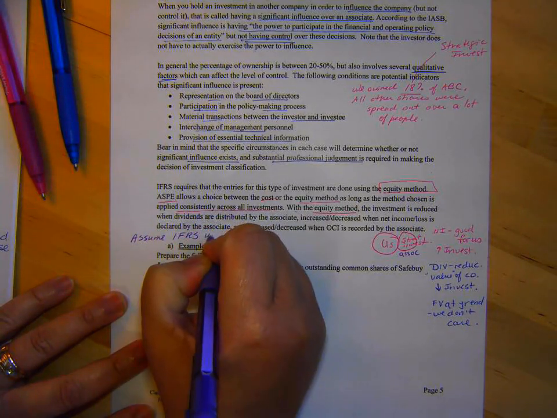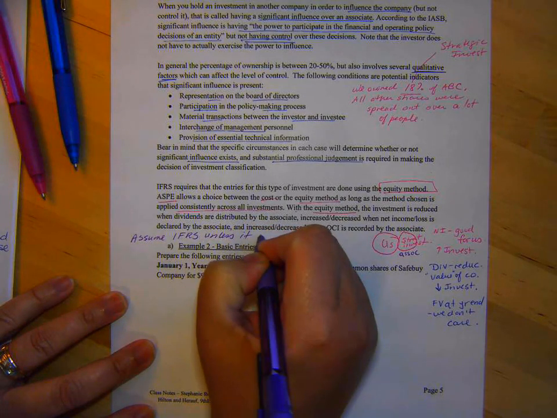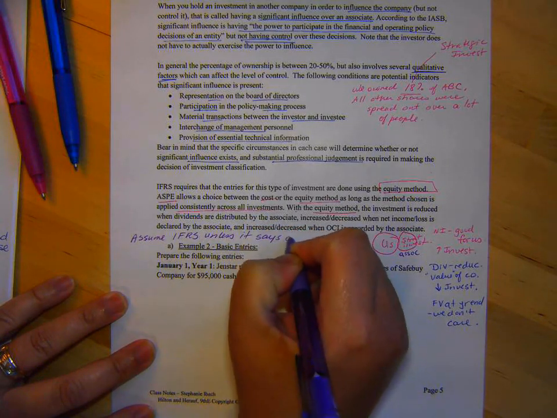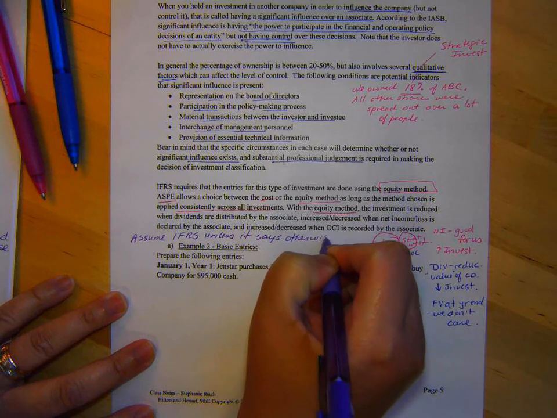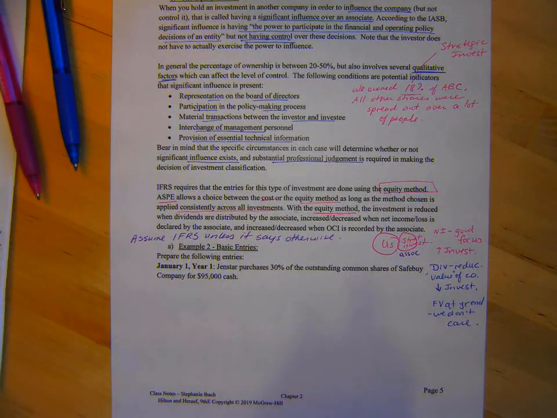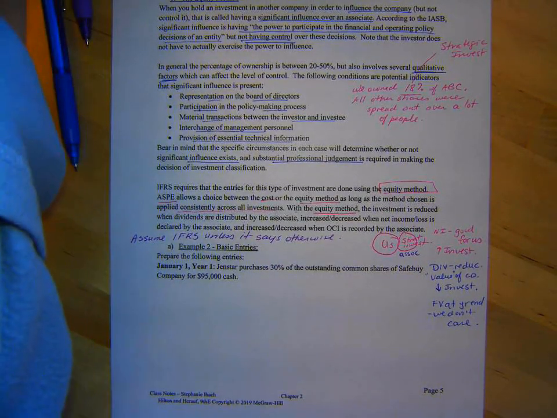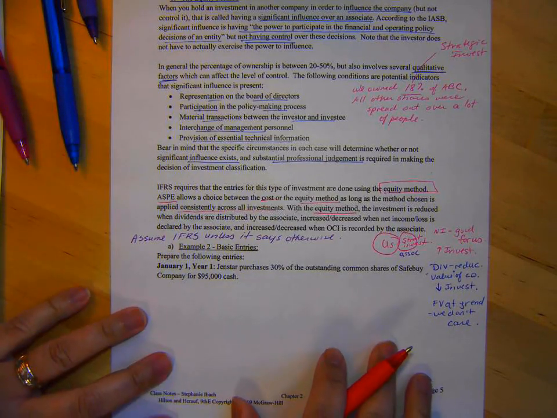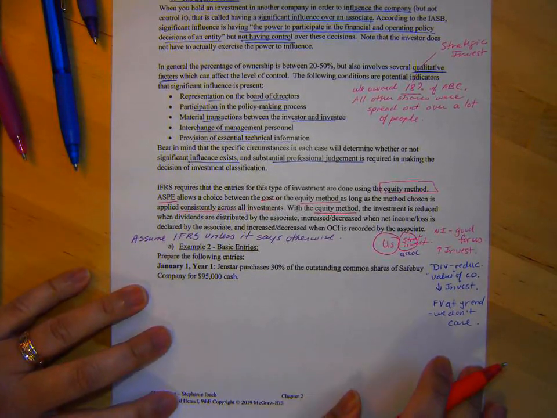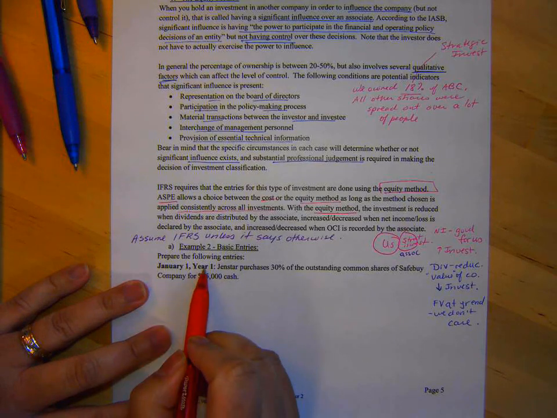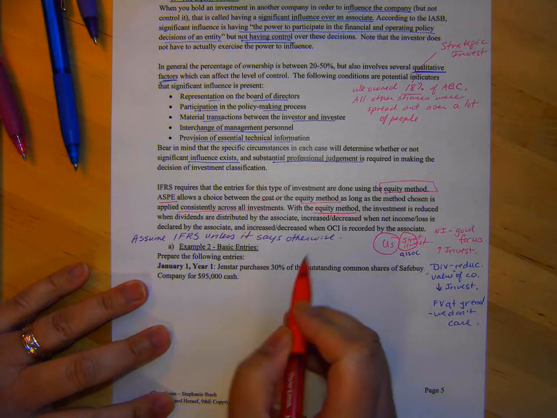Okay, so let's start reading through our example. Remember, this is the equity method. January 1st, year 1, Genstar, that's us, purchased 30% of the outstanding common shares of SafeBuy for $95,000 cash. So, similar question to the one we did for the fair value.